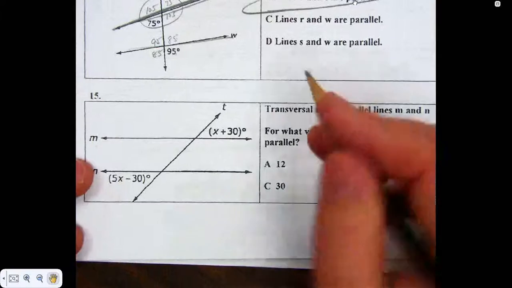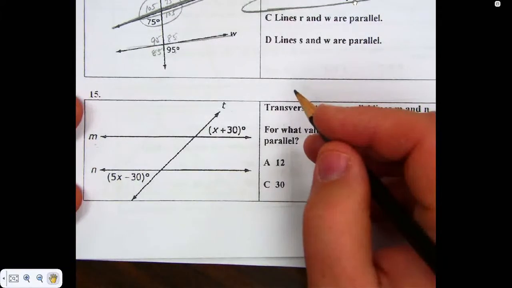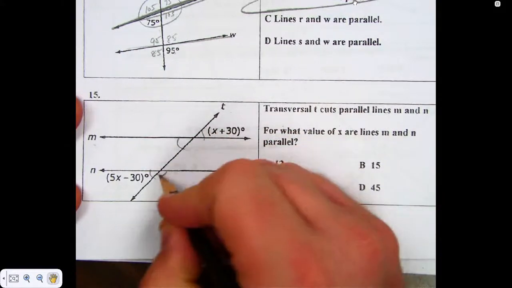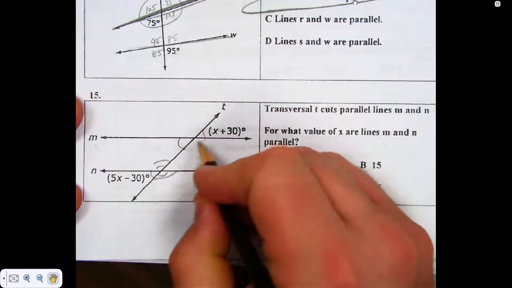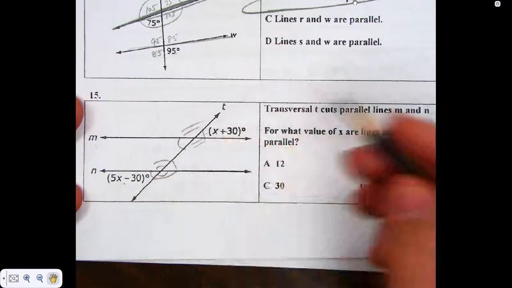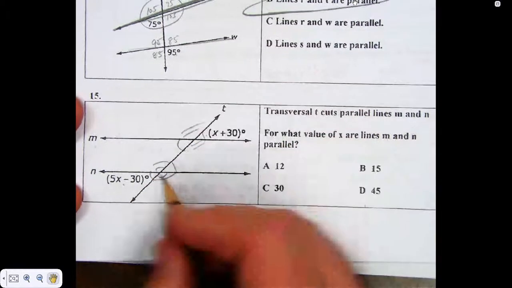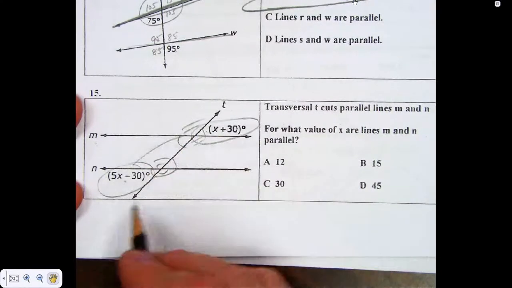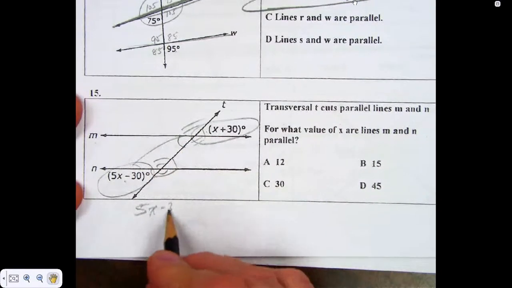What's the value of X? Well, these two are congruent. These are congruent. So these two are congruent, aren't they? Yes. They're alternate exterior angles. So what's your equation? If this is equal to that, what's your equation? 5x minus 30 equals x plus 30.